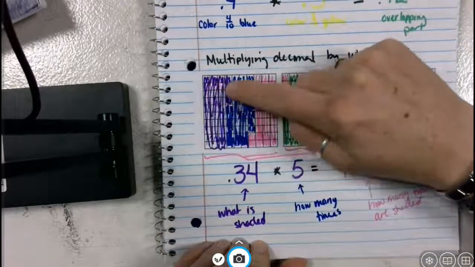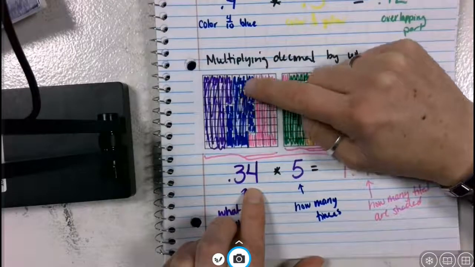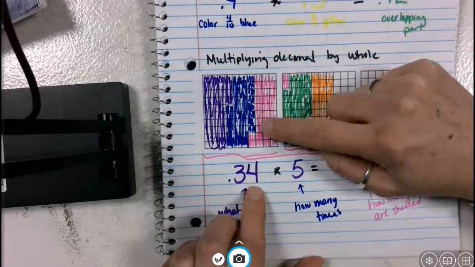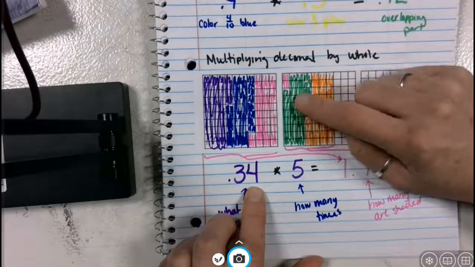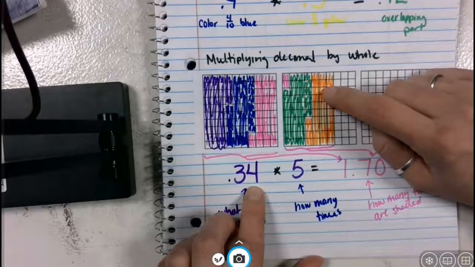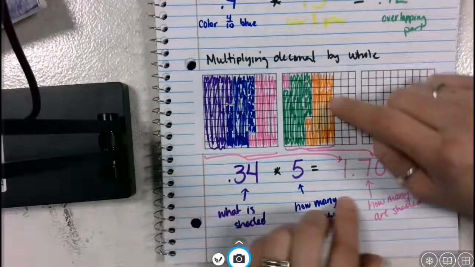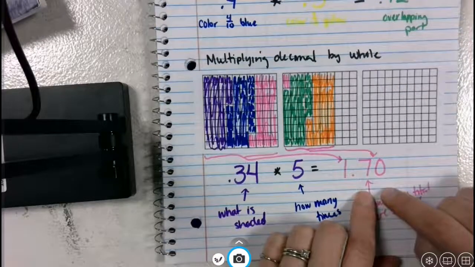So here I've got purple. I've got 34 hundredths colored in purple. Then I have 34 hundredths colored in blue. Then I have 34 hundredths colored in pink. And then I have 34 hundredths colored in green. And then I have 34 hundredths colored in orange. That's 5 different times, 5 different groupings of this 34 hundredths. And the total that is shaded is 1.70.